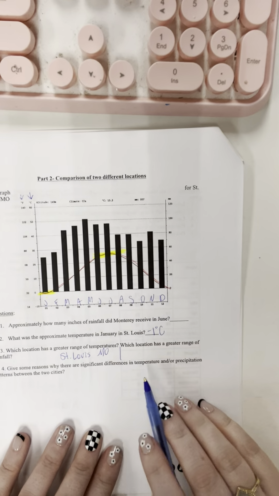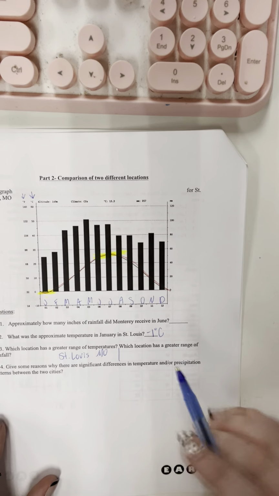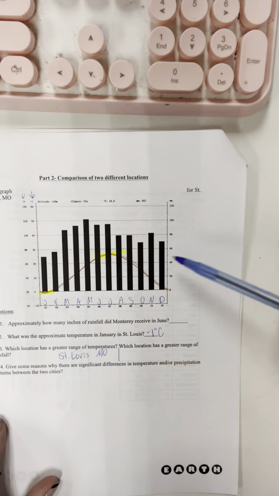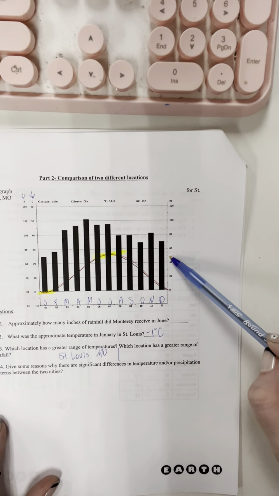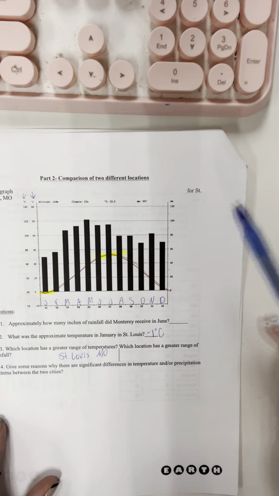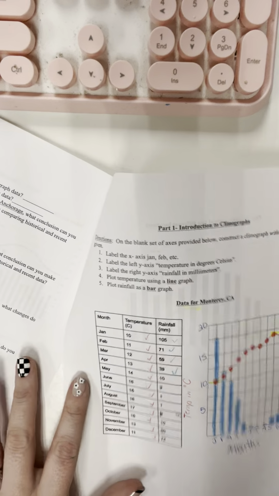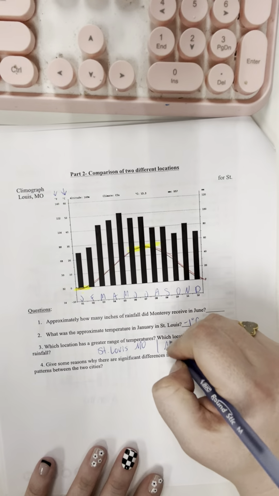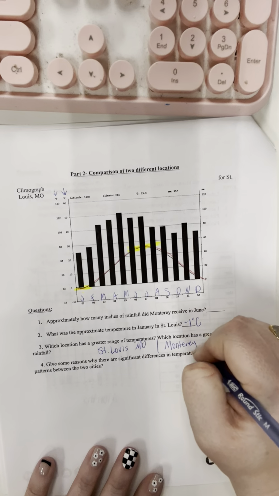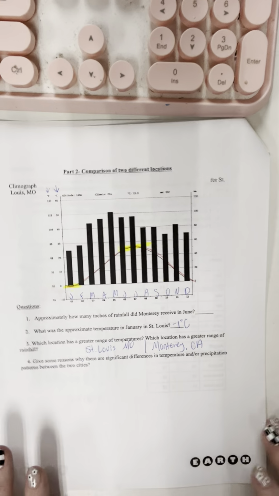And which location has a greater range of rainfall? We look at the difference between our smallest rainfall, which is about 50 millimeters, up to a little over 100, so it's 50 millimeters. And here we range from 1 to 105. So Monterey actually has a greater range of rainfall.